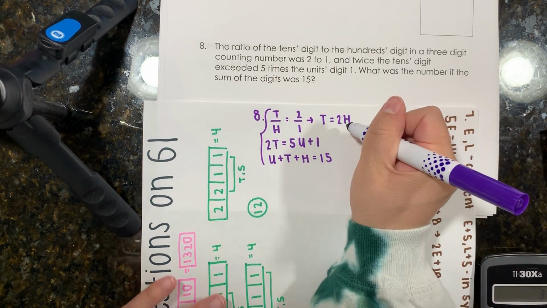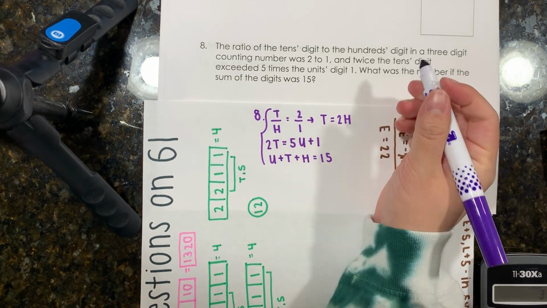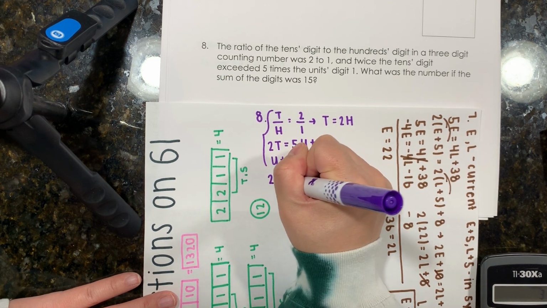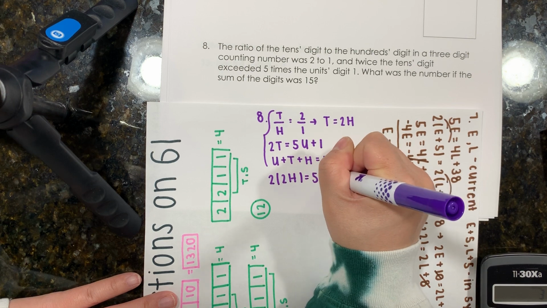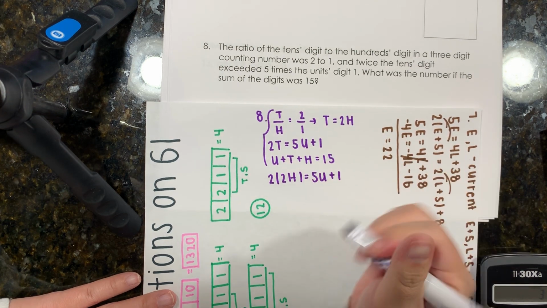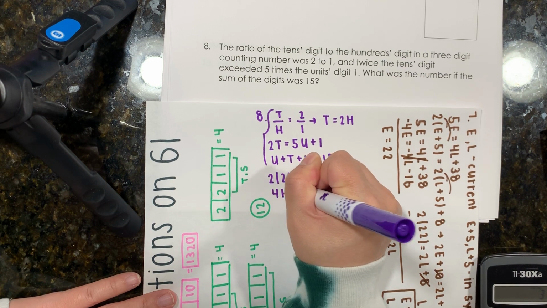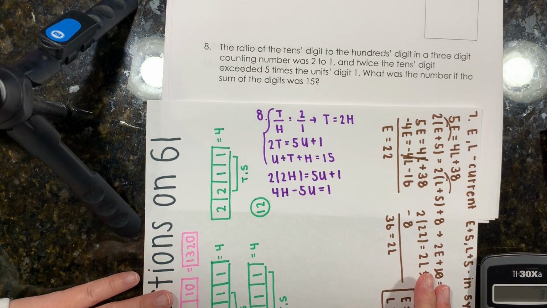So now what I'm going to do is plug this t into both of these equations. So that would become 2 times 2h equals 5u plus 1. And I'm going to bring the 5u over so that I get 4h minus 5u equals 1.